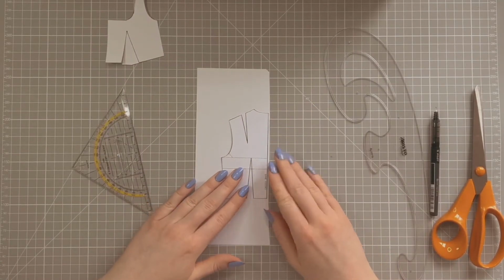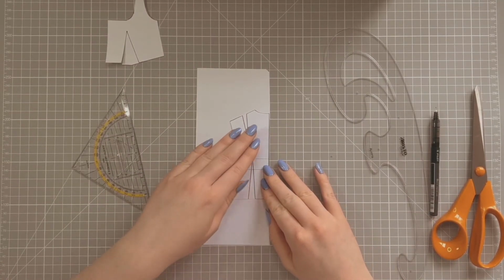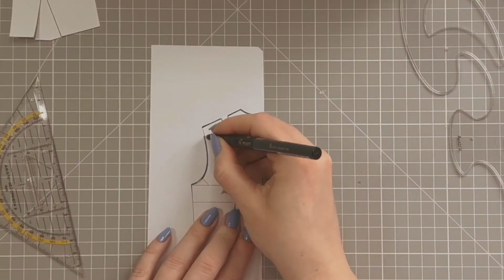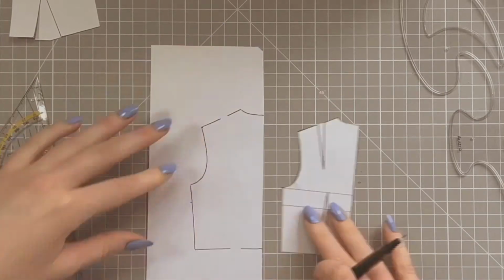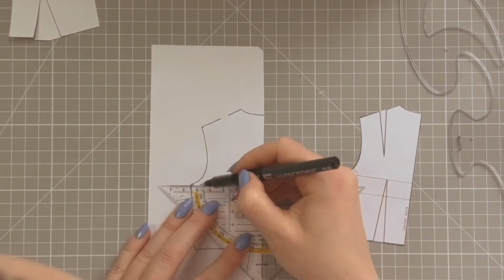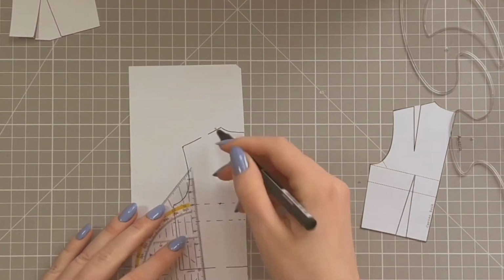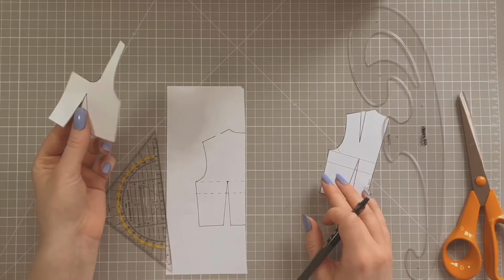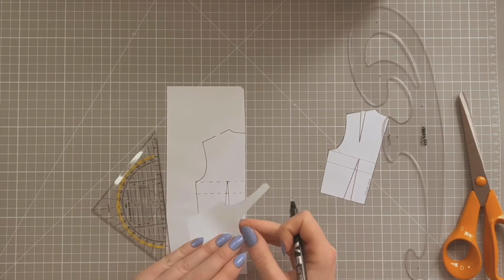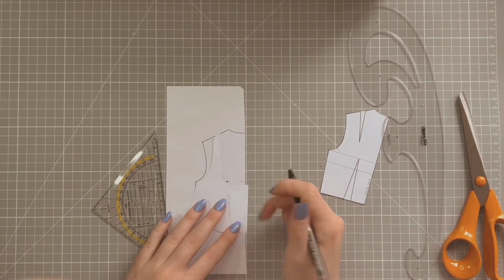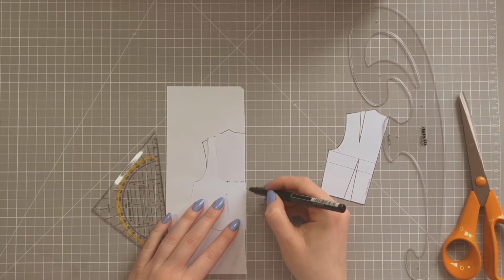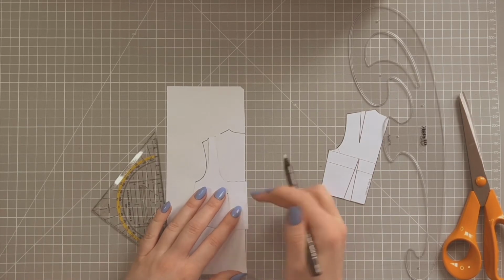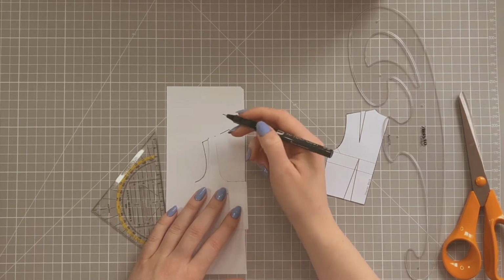So we're going to again place it on the edge of our piece of paper, and then we're going to start tracing. We don't have to draw in our shoulder dart, but we do have to draw in our waist dart. So now we can use our front piece and place it so that the center front is aligned with the center back.